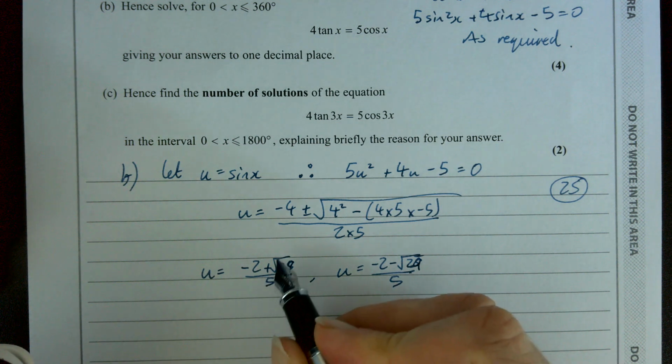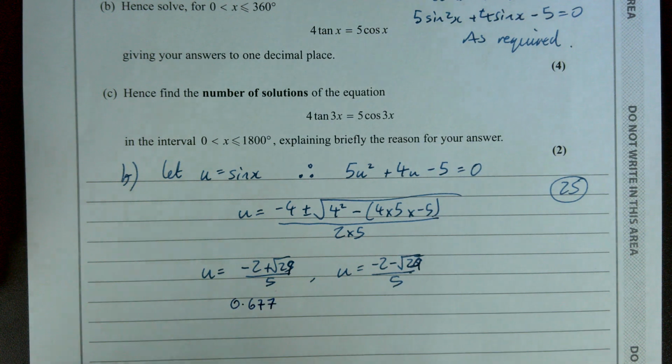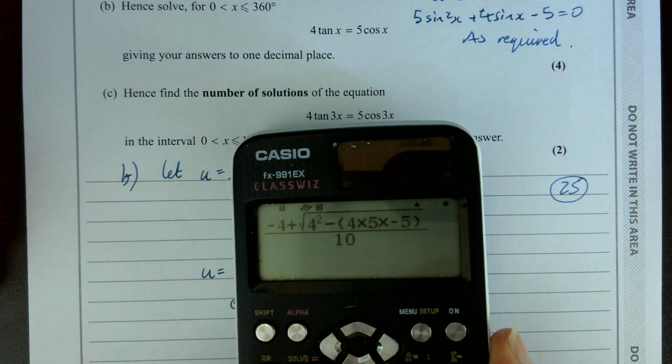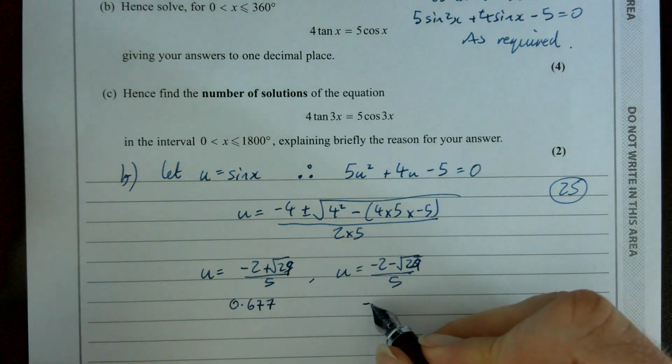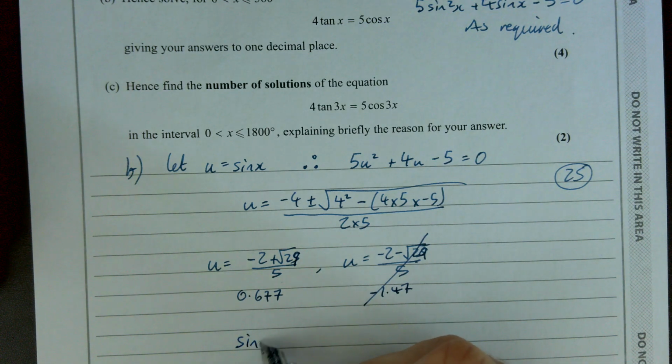It's always a good idea to double check. Although you're going to use those values, that would be 0.677. But if I go into my calculator and turn that into a minus, I'm actually getting negative 1.47, and that's often not possible to spot in the third form. And obviously you can't have sin x being less than negative 1 or more than 1. So for that reason, we're going to be crossing that out. So sin x is only equal to negative 2 plus root 29 over 5.